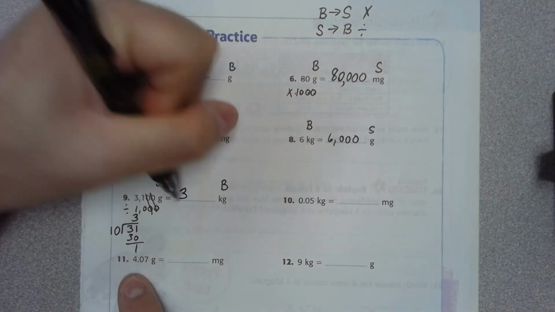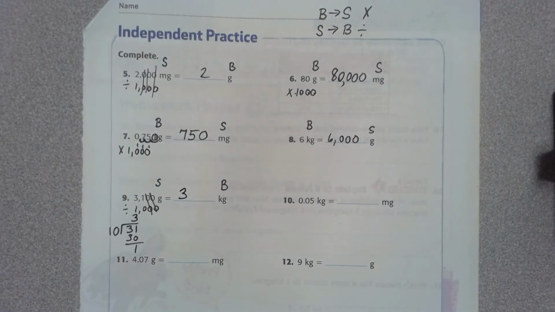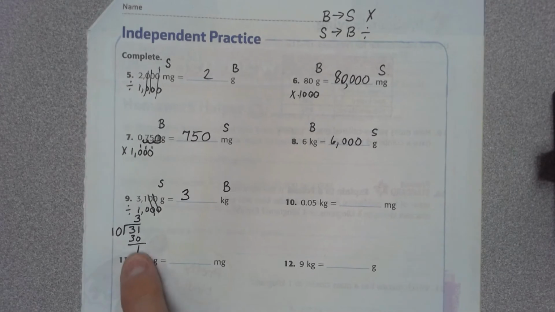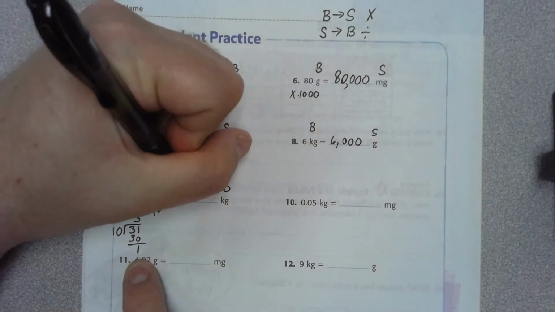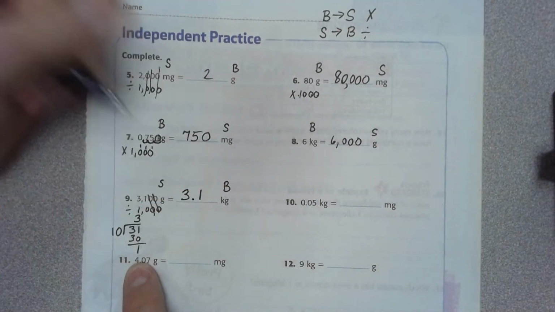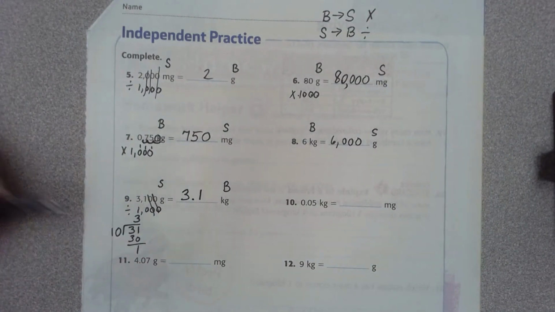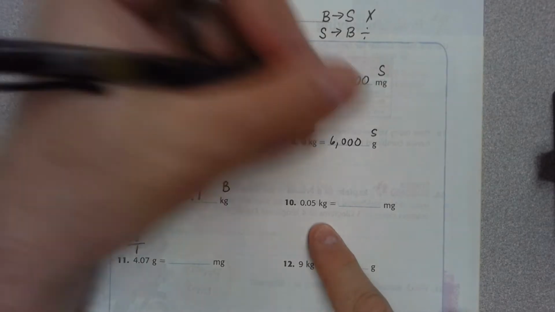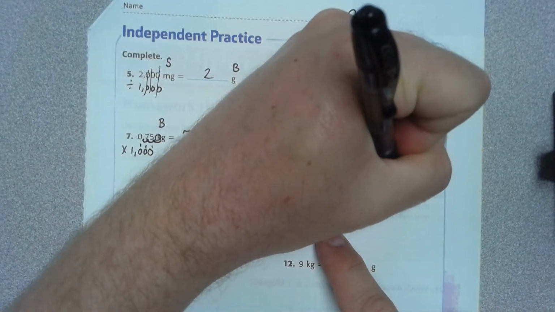So now we have 3, right? We have 3 kilograms left. And then this 1 basically just means we have 1 left over out of all of them, right? So you can just say that is 3.1 because it's a tenth, because it's 1/10. So 3.1 kilograms.